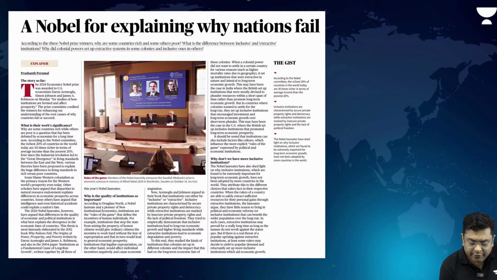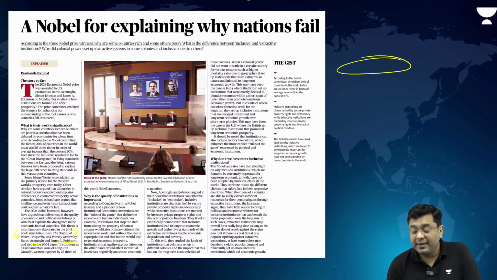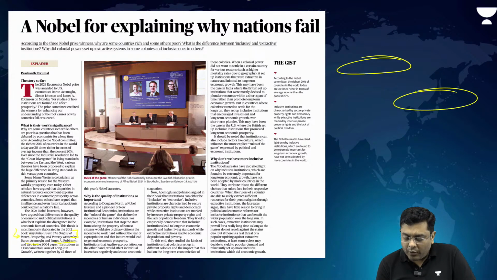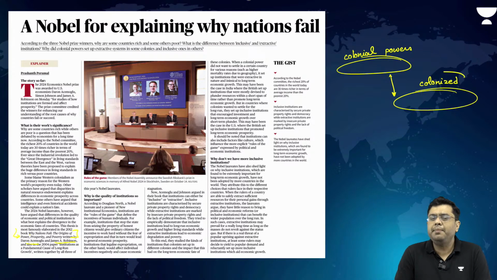So if you talk about Acemoglu, he has famously elaborated this in Why Nations Fail by Acemoglu and Robinson, subtitled The Origins of Power, Prosperity and Poverty. Now, this is a very nice book for those of you who are interested. They begin the argument by saying that, first of all, there's a classification between colonizers and the colonized. That brings about an inequality, right? You have the colonial powers, and the colonized. But all the colonized populations do not have the same inequality level.